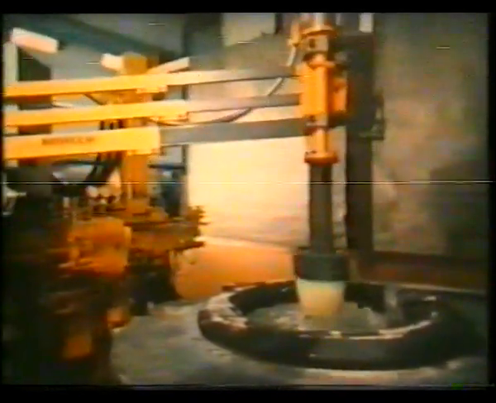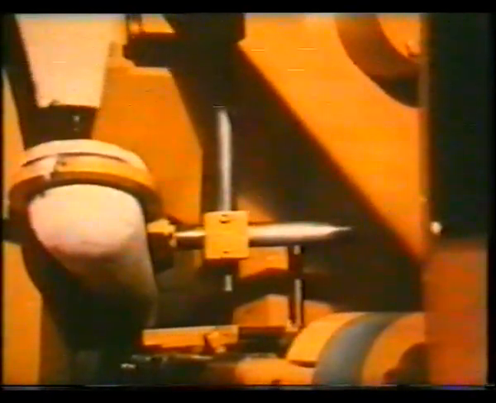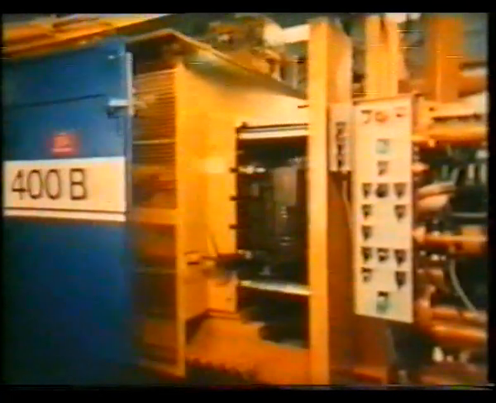The die casting process can be automated step by step by adding peripheral equipment such as the fill mat unit for automatic metal ladling, the pick mat unit for parts extraction, and the automatic die spraying unit.